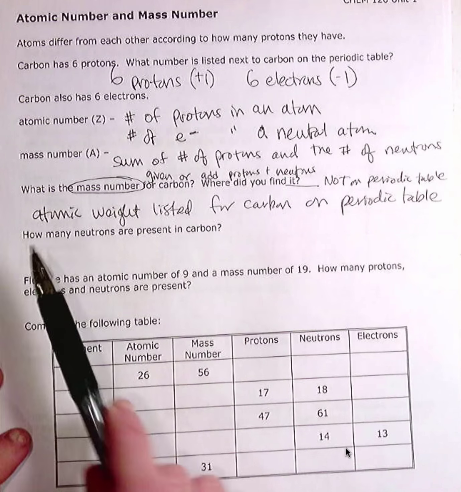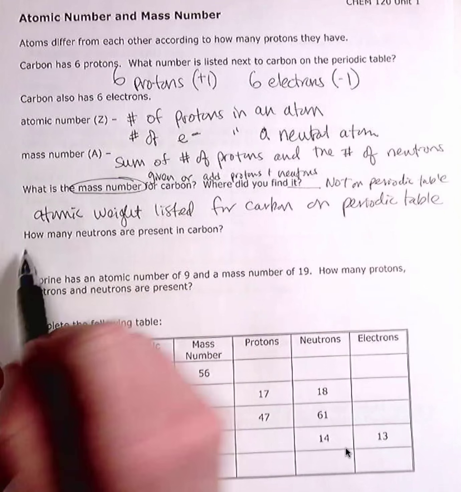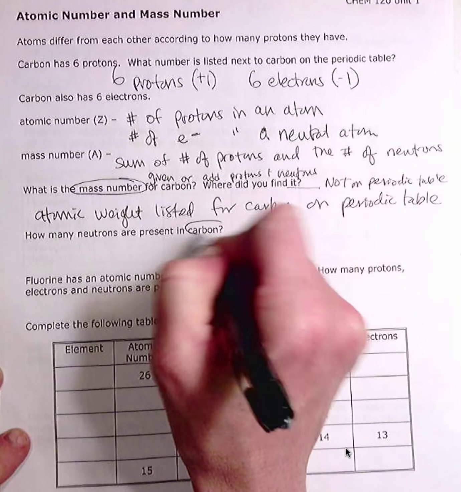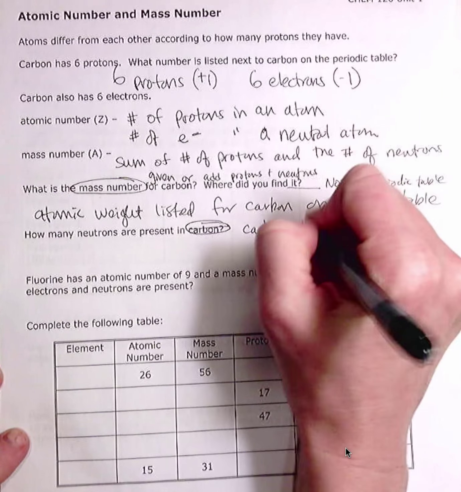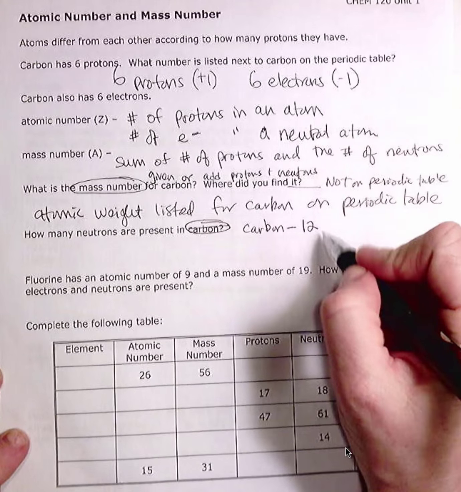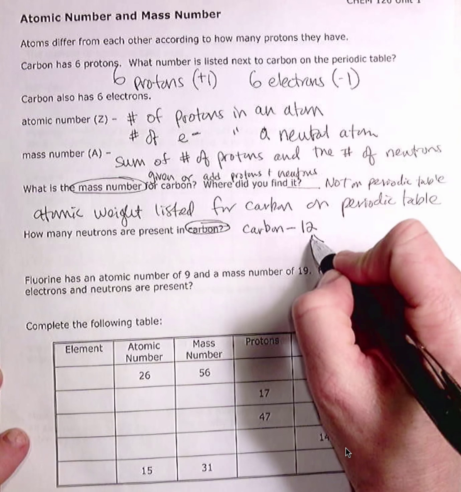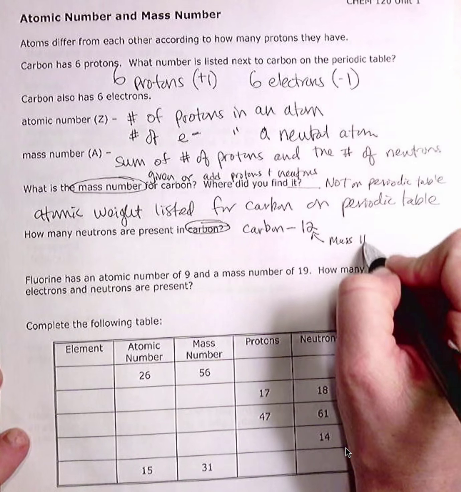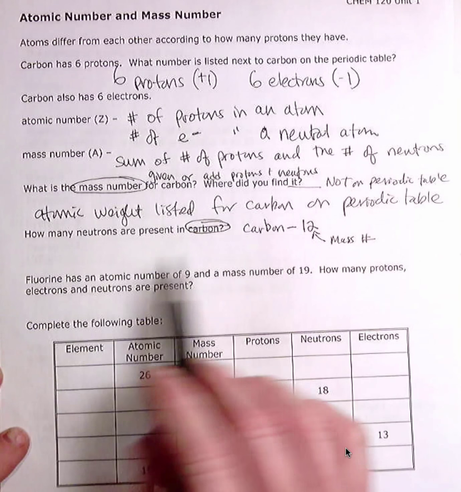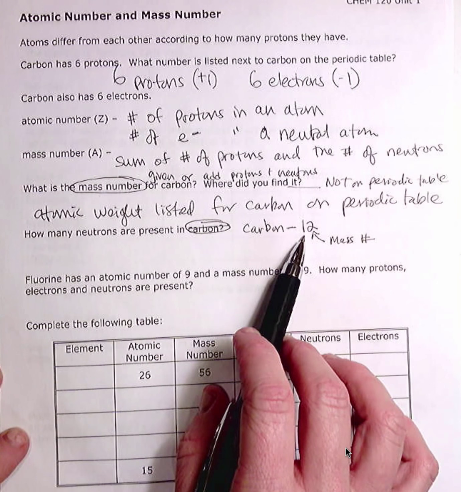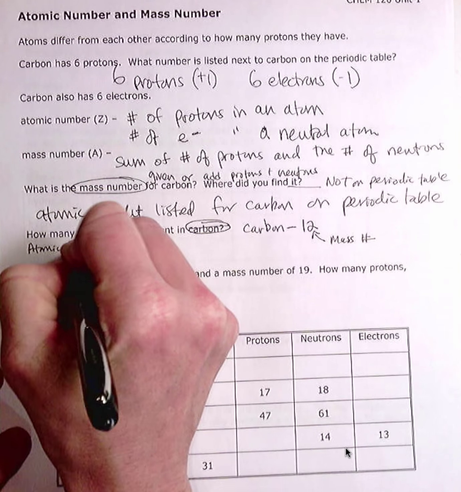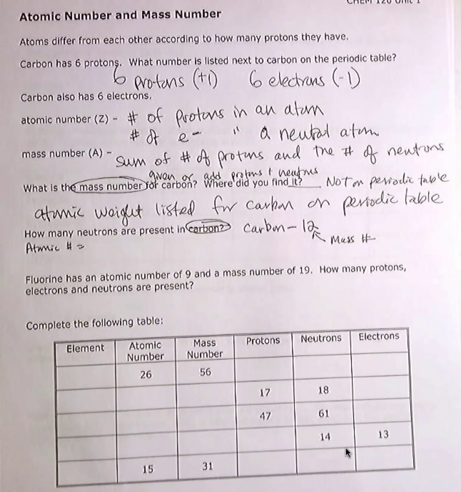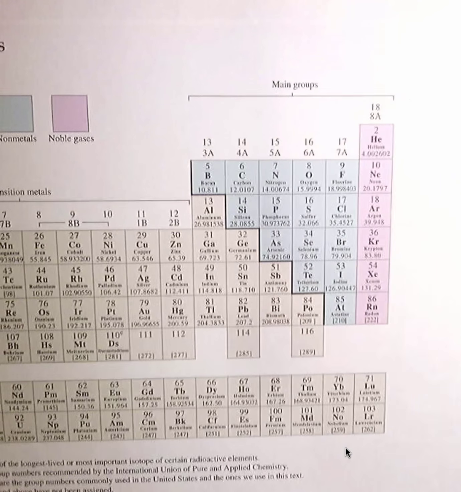Okay, so how many neutrons are present in carbon? I'm going to change this. I'm going to say carbon-12. Now, when I say carbon-12, this is the mass number. So if I know the atomic number of carbon, pull that up off my periodic table, that's 6.